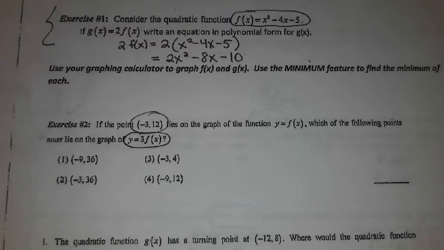Okay, on the count of 3, you have to hold up your choice. If you don't know, hold up a fist. 1, 2, 3. Uh-oh. It's 2.